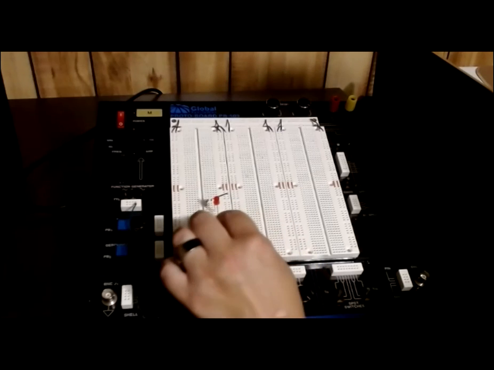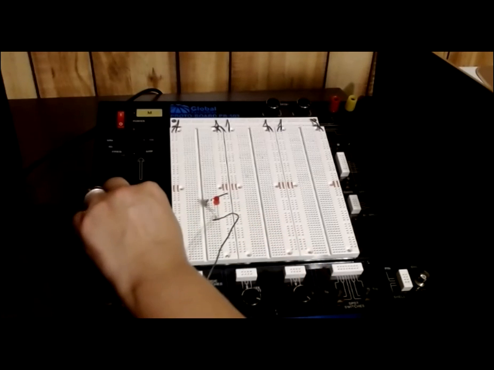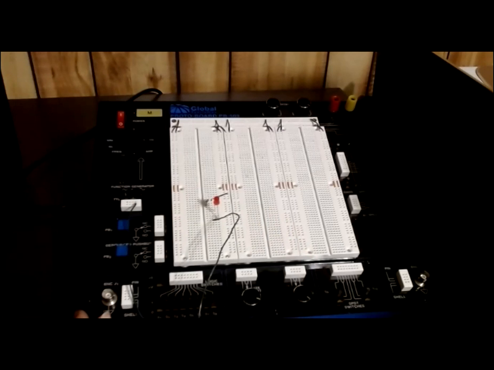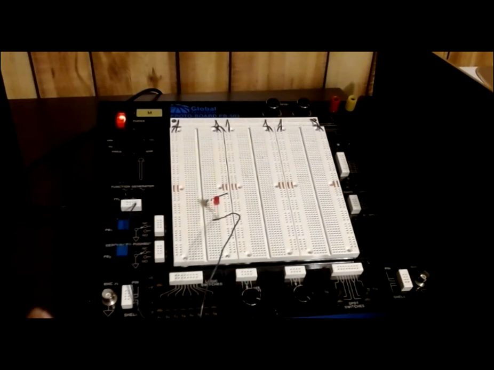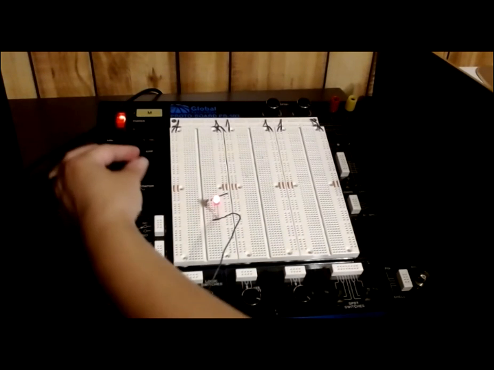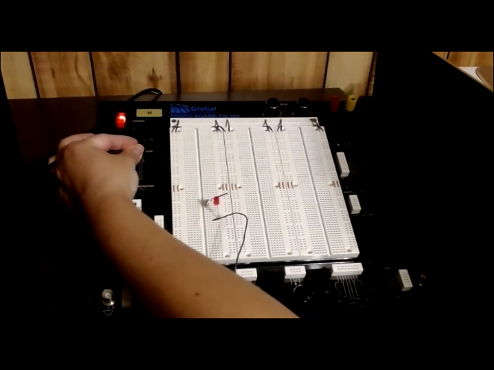So at this point, what we should see is that the LED oscillates between on and off. And the higher the number on our switch, the more often it blinks.